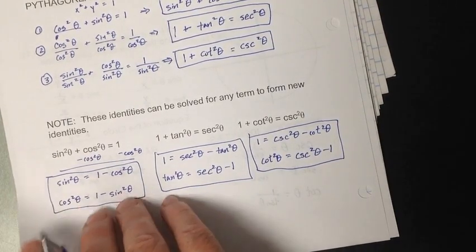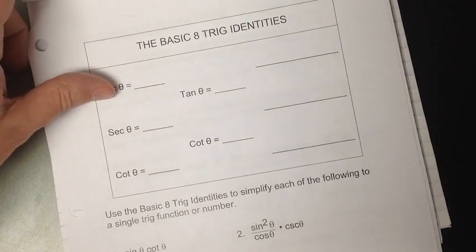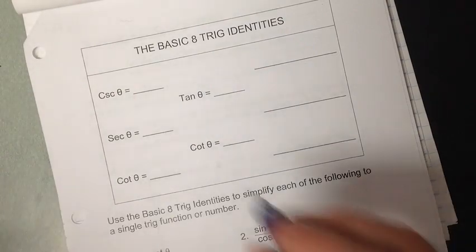Hope you're all keeping up here. On the next page we have a summary of our basic 8 trig identities. I'll give you a quiz on this at some point, and I'm sure it'll be next week sometime.